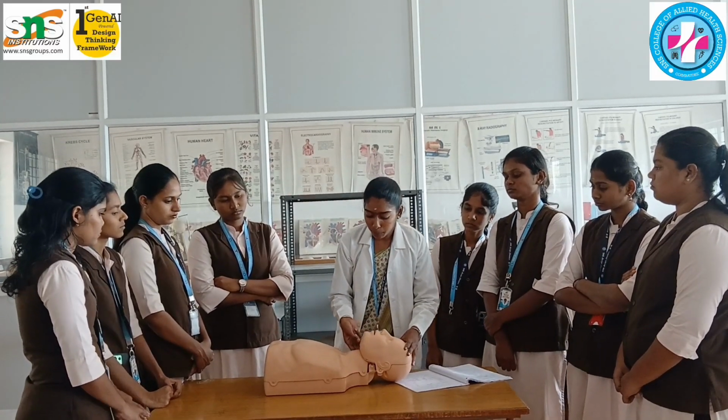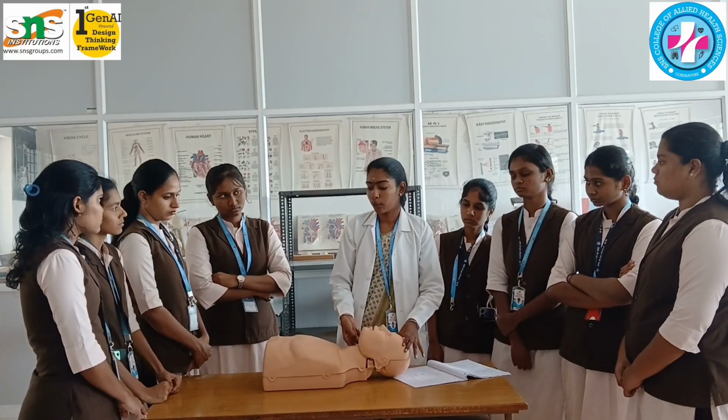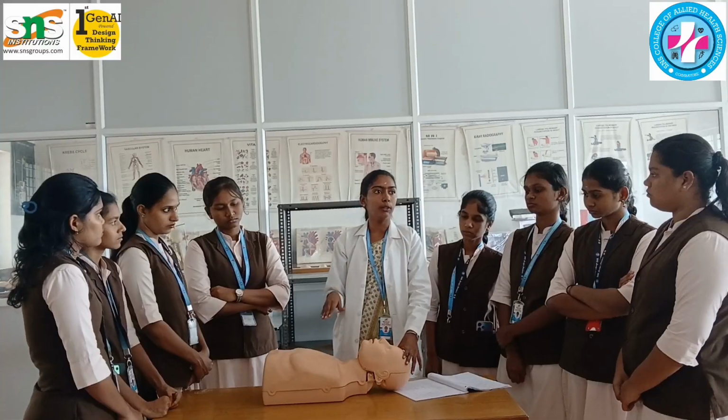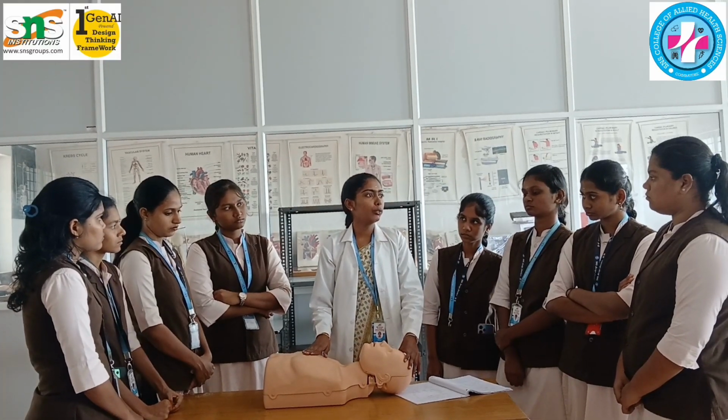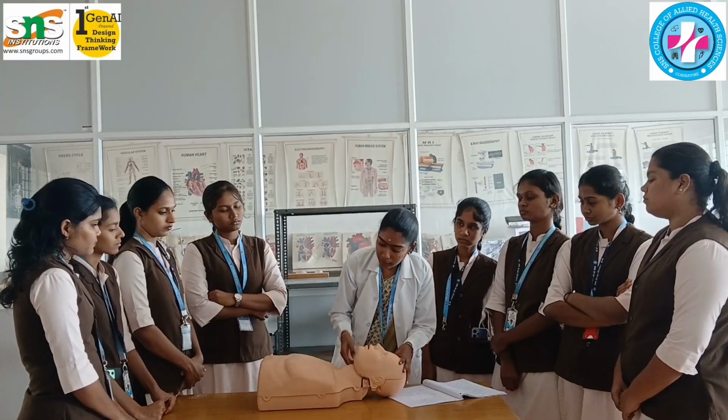We have to check the chest movements like inspiration, expiration and all. For checking the breathing, we have to look at the chest movements, listen for the breathing sound and feel the breath.